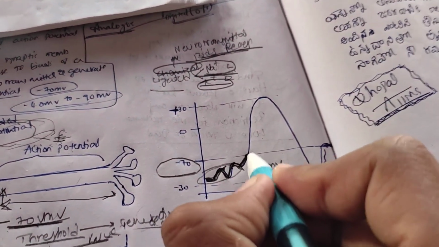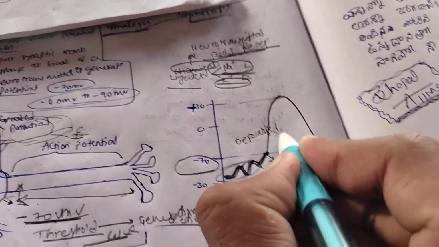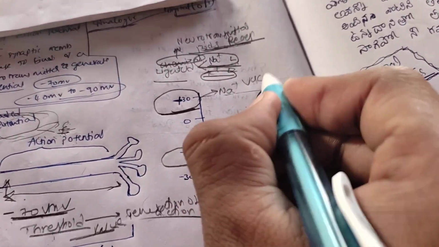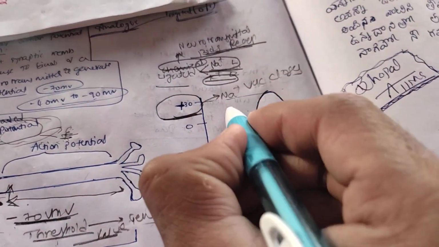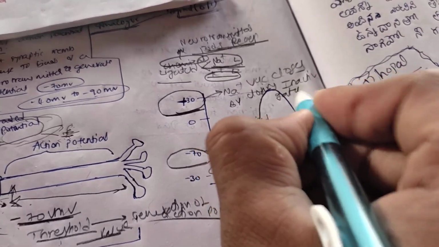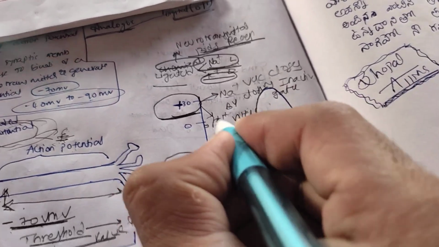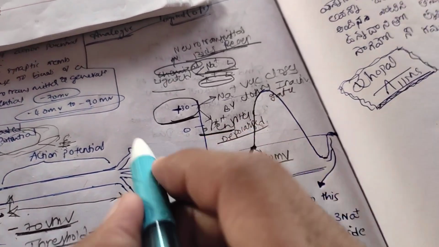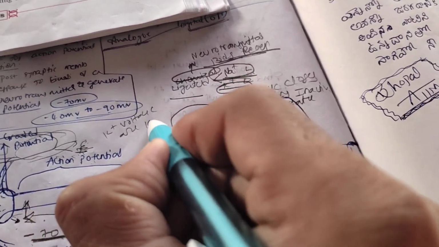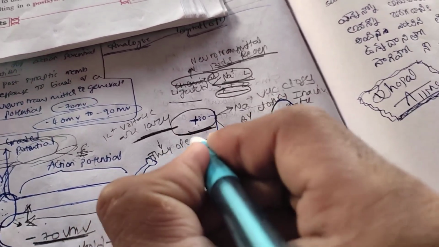Now comes the actual picture. The neuron gets depolarized and reaches plus 30 millivolts, where the Na+ voltage gated channels close by closing the inactivation gate, and K+ voltage gated channels open. You should understand that these K+ voltage gated channels are lazy. They open late.